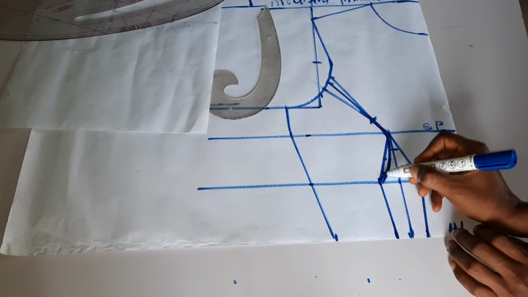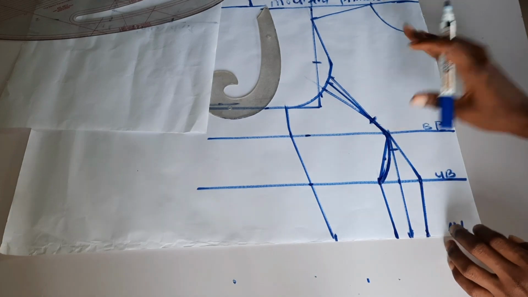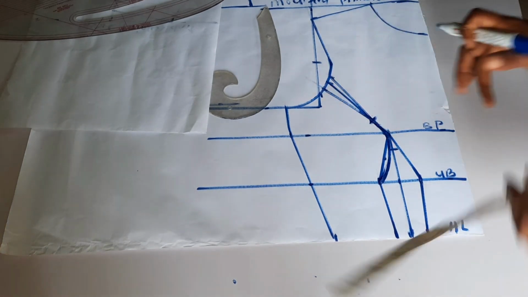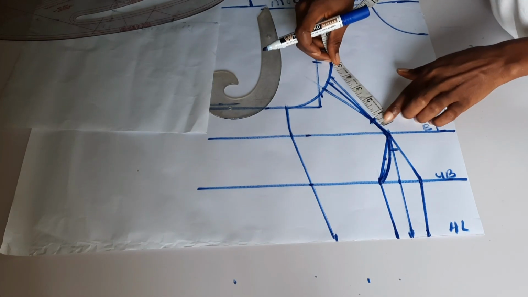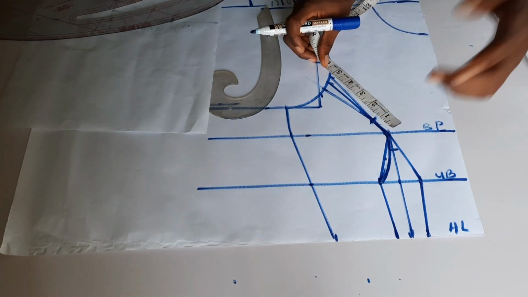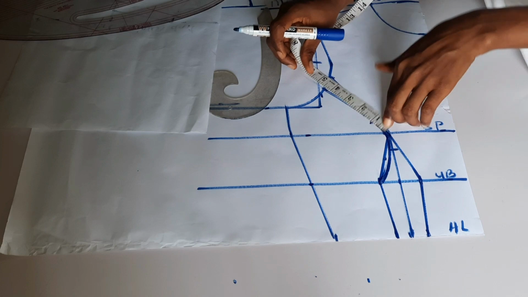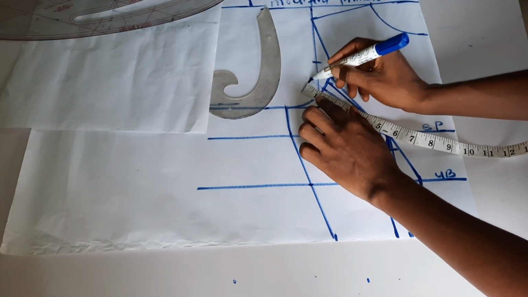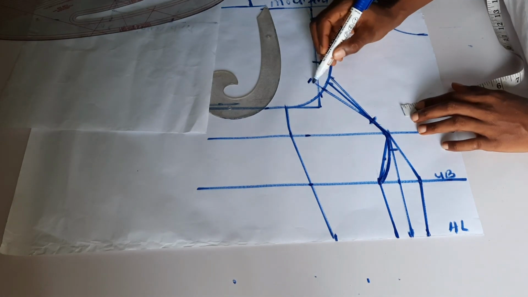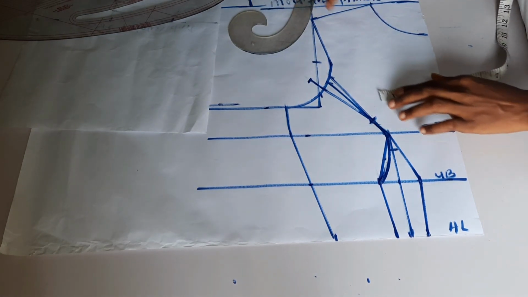Okay, so we have something like this here. Now you will come on this side, just the same thing you did for the classic princess: measure from here to this point. Whatever you have, you measure from here to this point, and you add that extra. And I have 1 inch here, which I'm going to be connecting to this point.